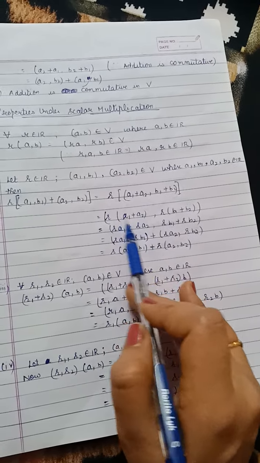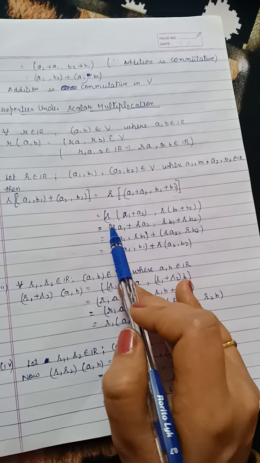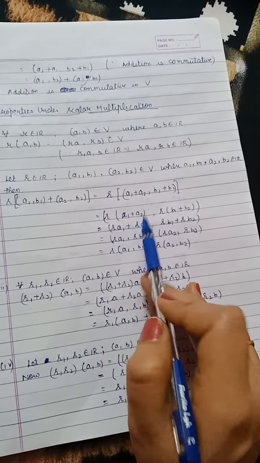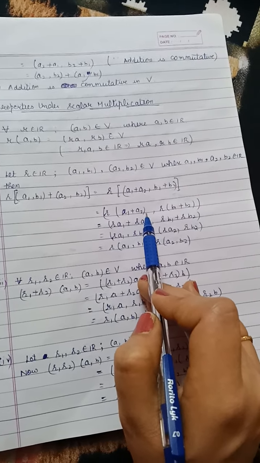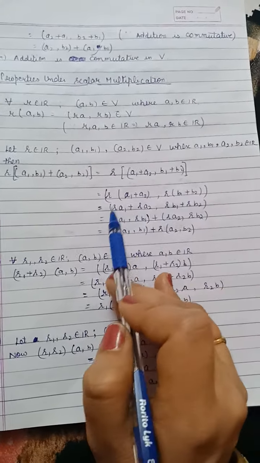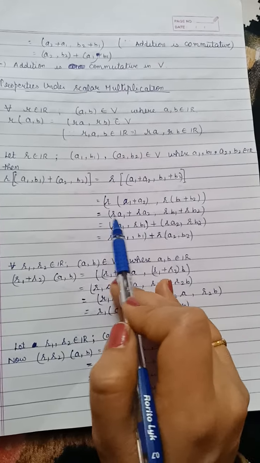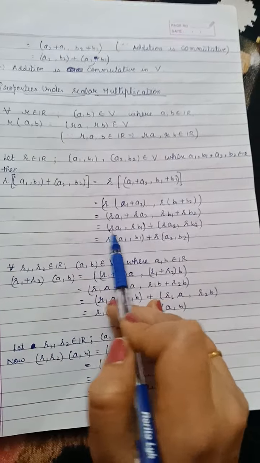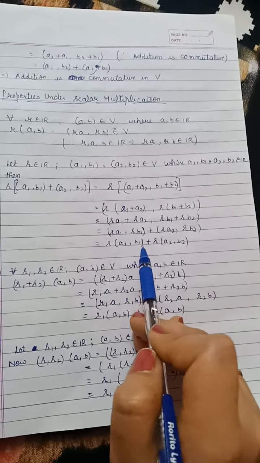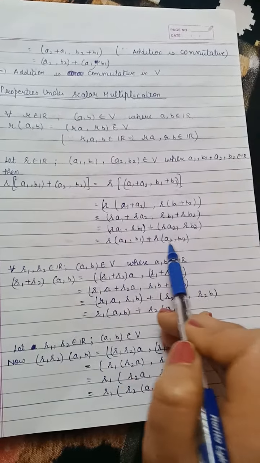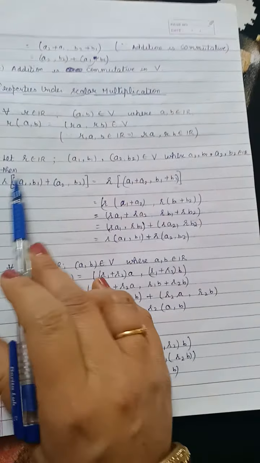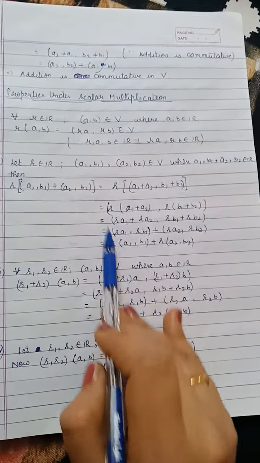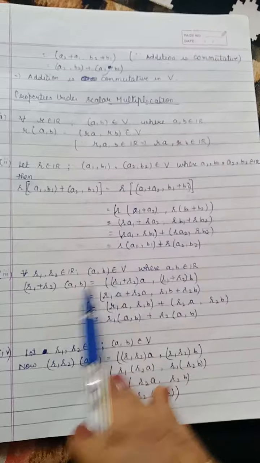Then R operates on these from left. Otherwise these are all reals. Reals पे आपकी associative distributive law hold करता है. That means this will come up with (RA1, RA2, RB1, RB2). Then separate R from these, we will get R into (A1, B1), R into (A2, B2). That means this composition satisfies the distributive property.